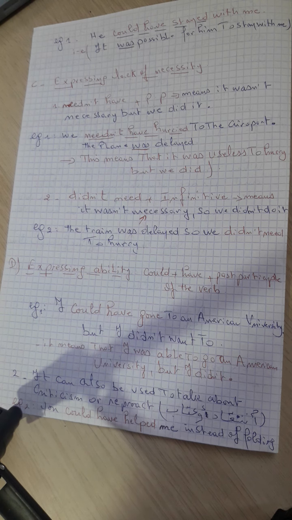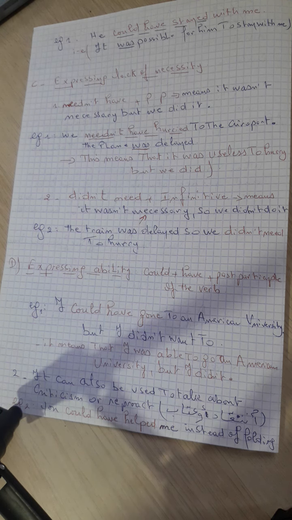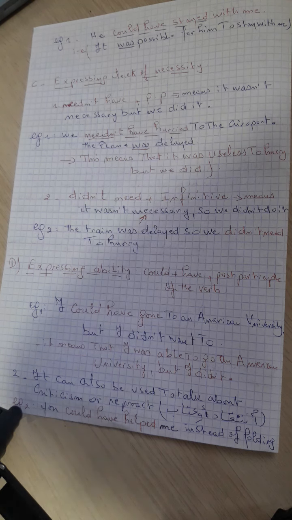The example here, as you can see: he could have stayed with me. It means it was possible for him to stay with me. I can use could, and I can also use might or may, in order to talk about possibility in the past.